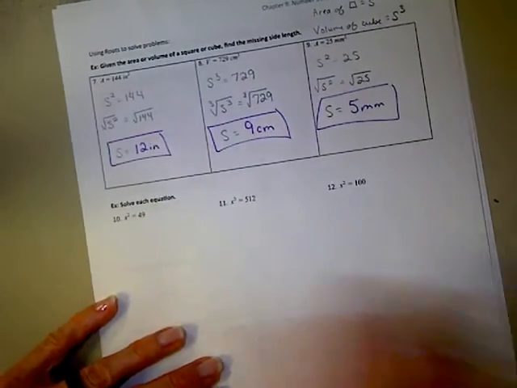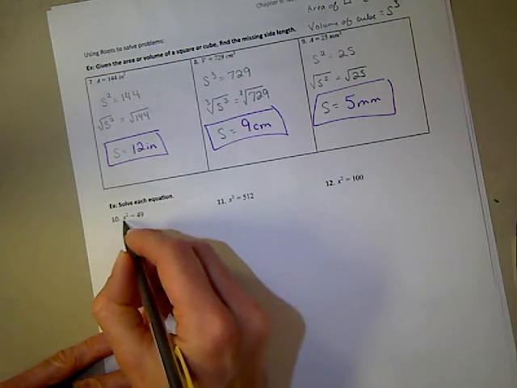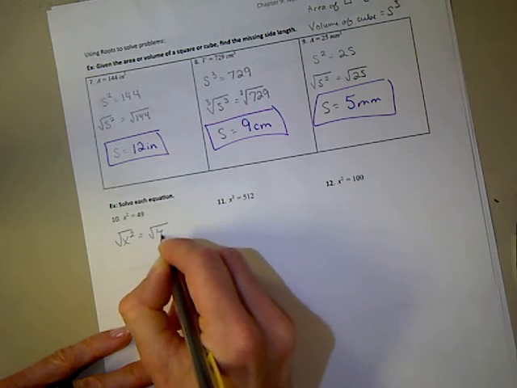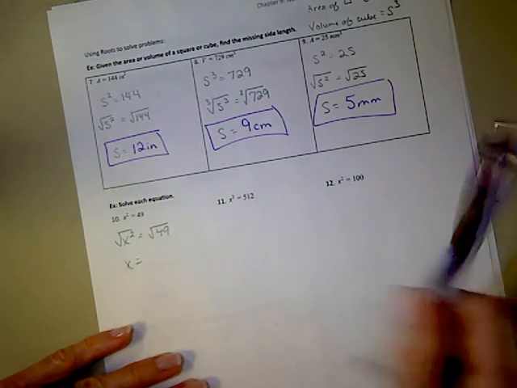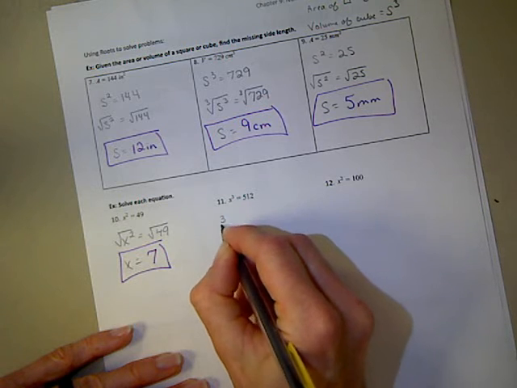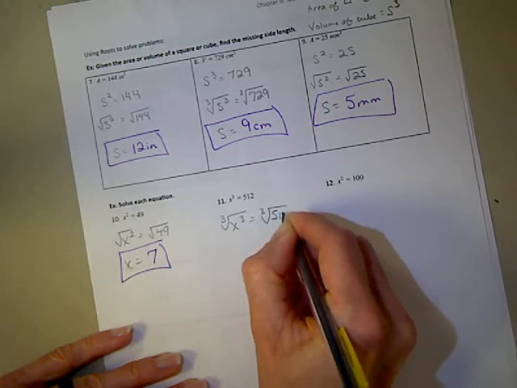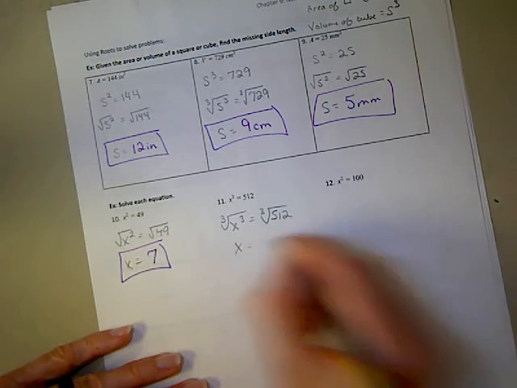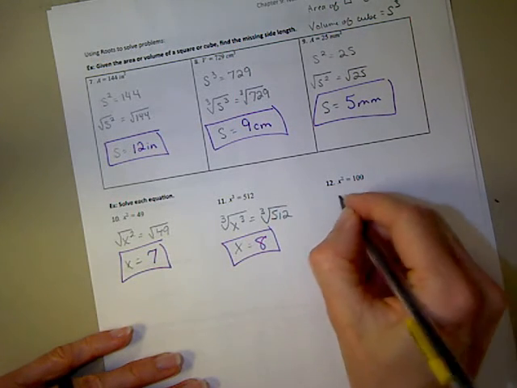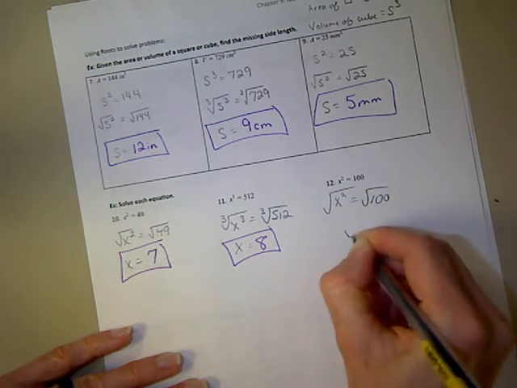Okay, last section, same idea. We're going to do the exact same thing we just did. We want to get rid of this x squared, so we take the square root of it. We take the square root of 49. And the square root of 49 is 7. Next we have a cube root, so we're going to do the cube root of x to the third and the cube root of 512. That is 8. And my last one is an x squared, so we're going to take the square root of it, and the square root of 100 is 10.